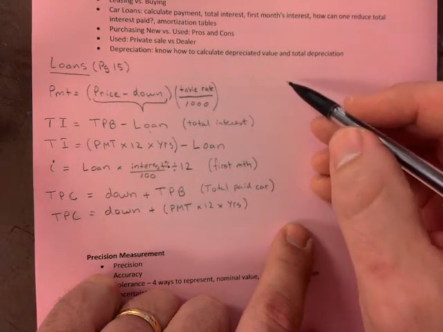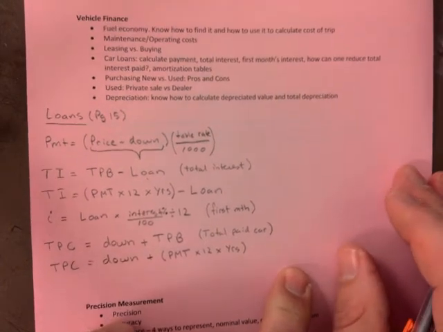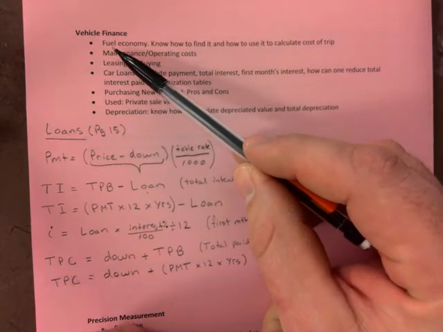So it's a long formula. I think I'm just going to let you go get it. You should have it on your study sheet anyways.